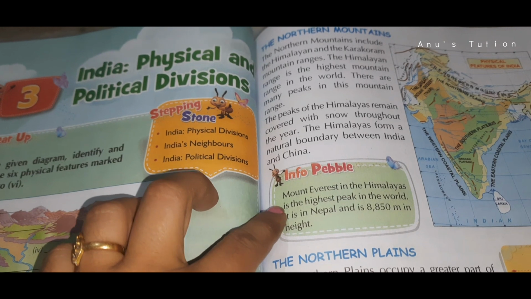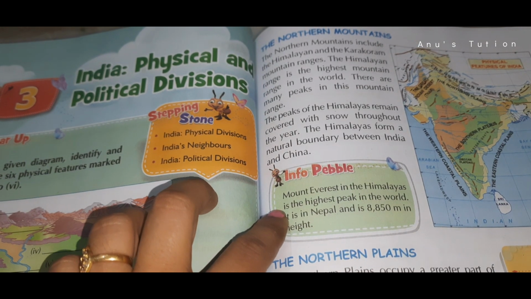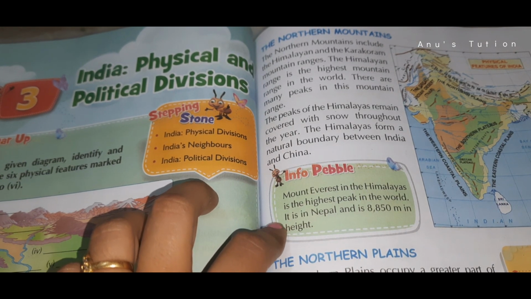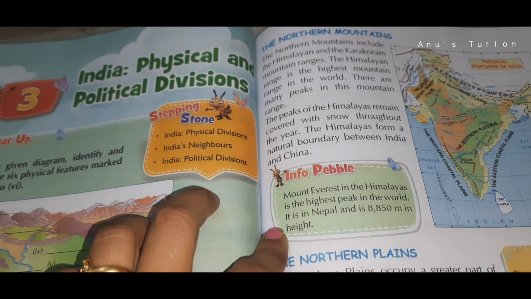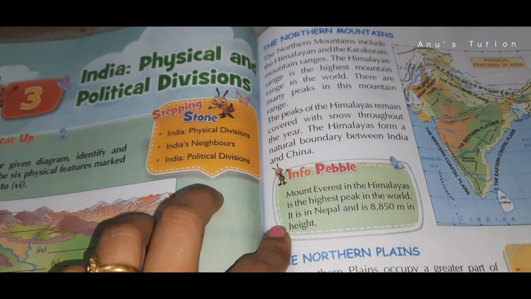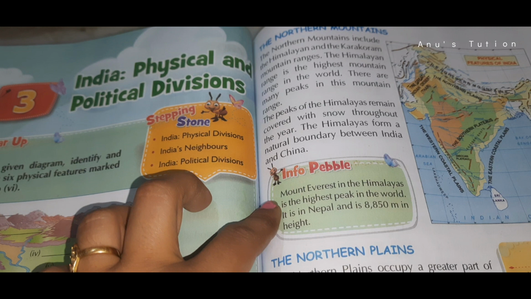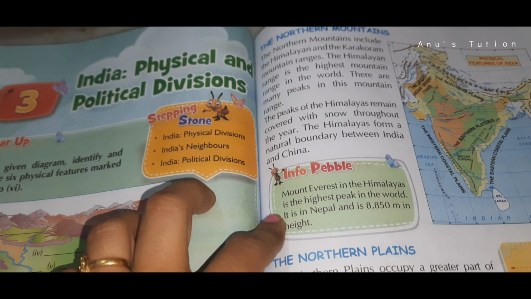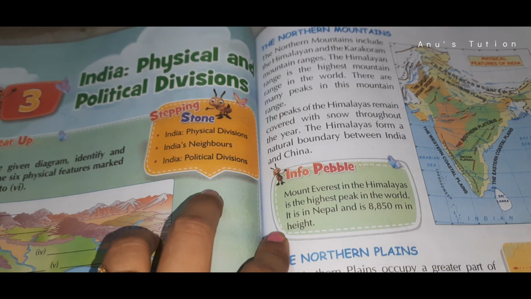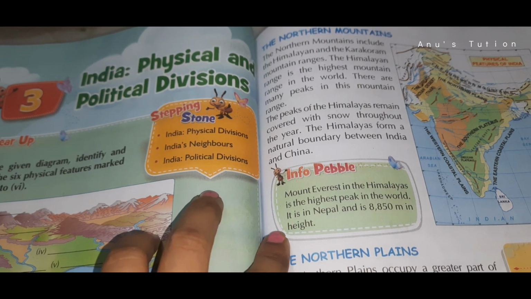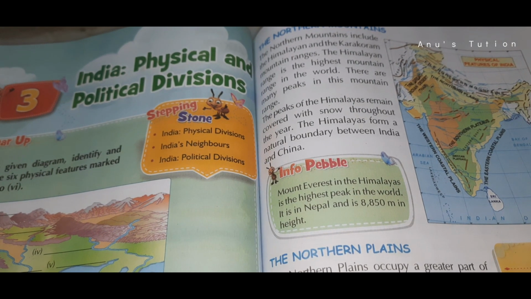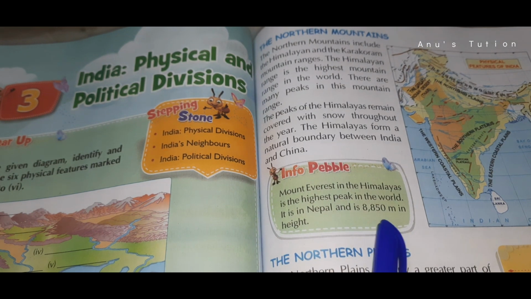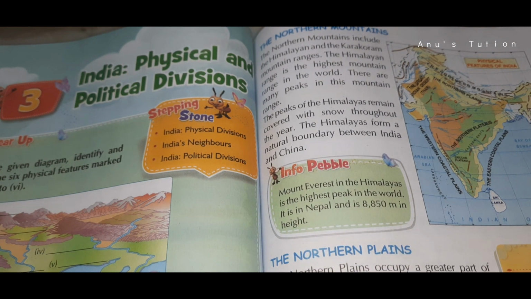Next, Mount Everest in the Himalayas is the highest peak in the world. It is in Nepal and is 8,850 meters in height.